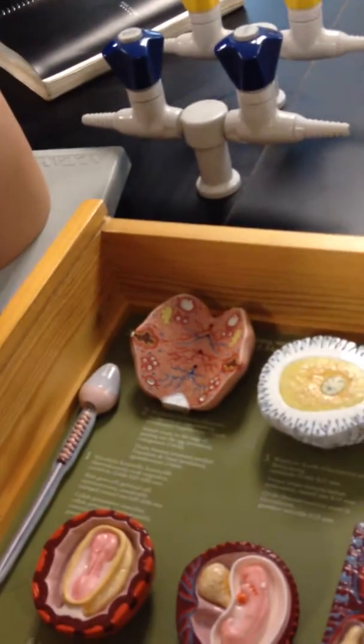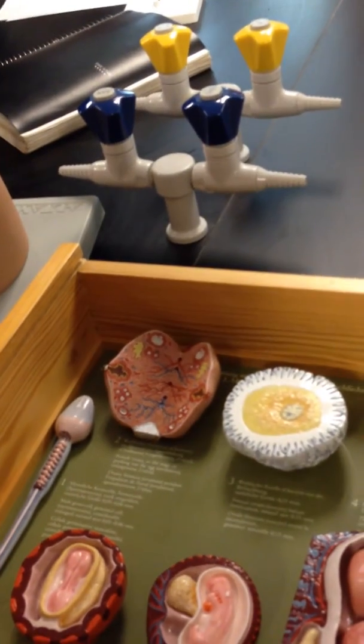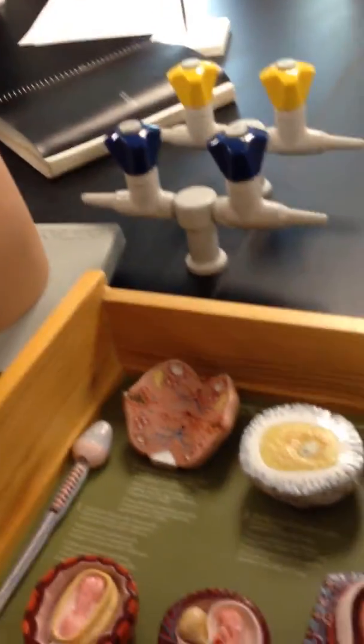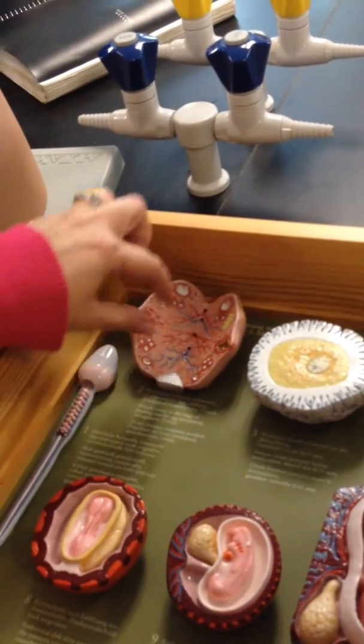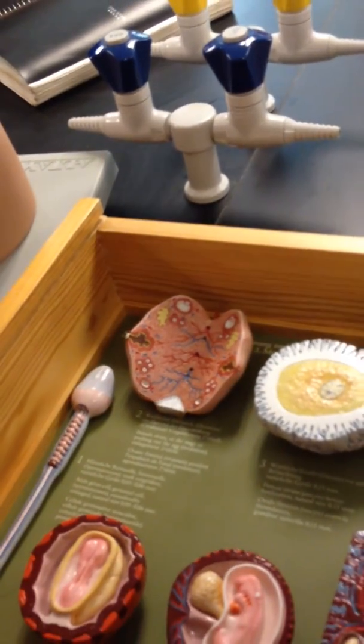So we have to see some structures here. So you guys know that the ovary consists of two major parts. The inner part, the central part of the ovary, is called medulla, and the outer part, where you have the cortex, where you have the follicles, is called cortex, right?